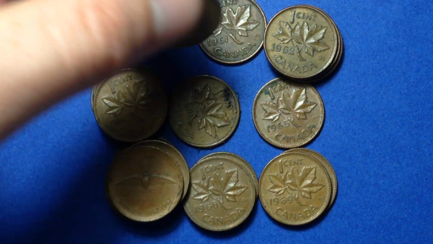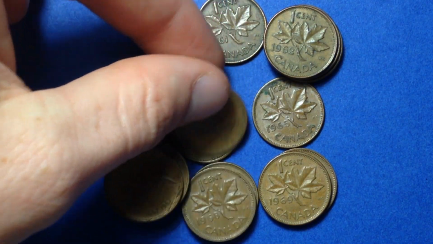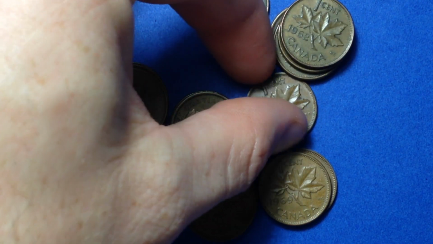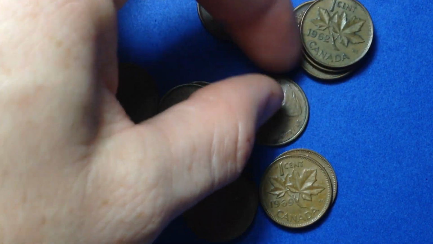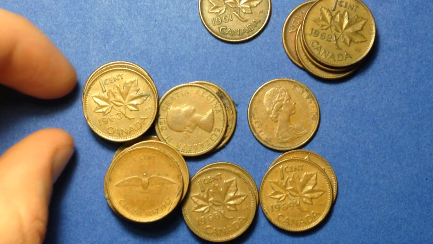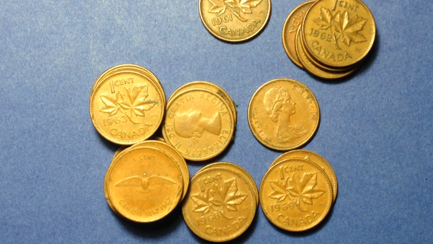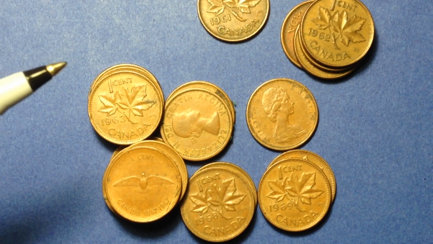So when we flip this one over, which is the 1964, and then we flip this one over, which is the 1965, we can see that Queen Elizabeth II has aged quite a bit between 1964 and 1965, because they switched up the portrait of her. So prior to 1965, from 1953 until 1964, Queen Elizabeth II will have the first portrait of her on the obverse of the coin. So this one right here, I'll zoom in a little bit for you.